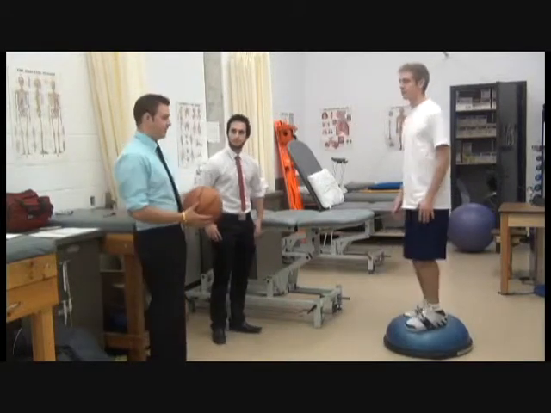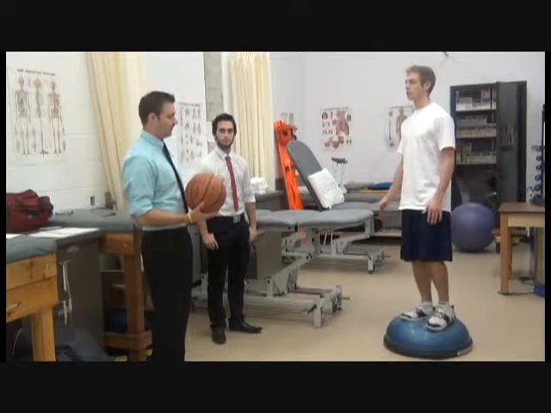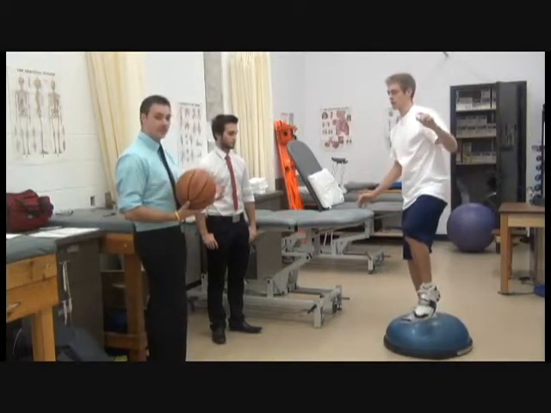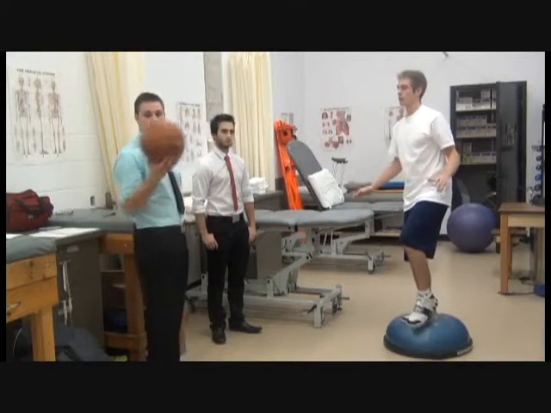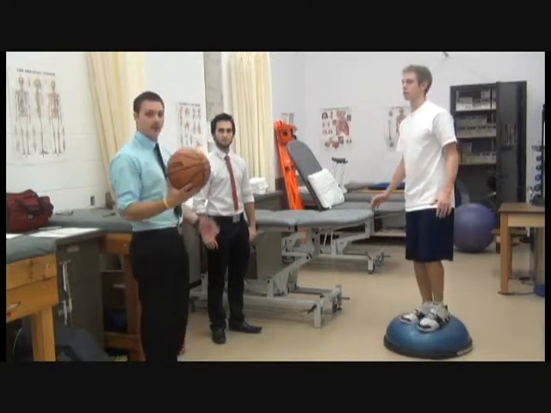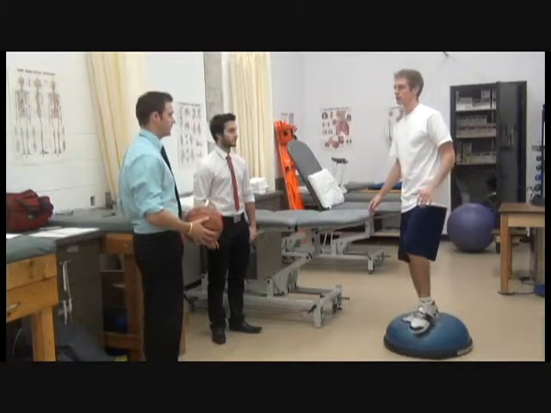For the final progression, you can either do perturbations or tossing. The tossing is going to throw his center of gravity off balance, and he's going to have to try and regain his balance through his injured leg. So what we have here, instead of doing perturbations, is the basketball, which he injured himself with. We're just going to be tossing it to him, and he's going to be catching, and he's going to be tossing it back to us. Right, Jesse?